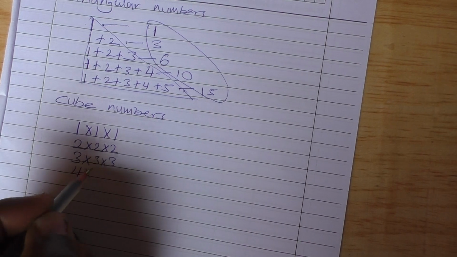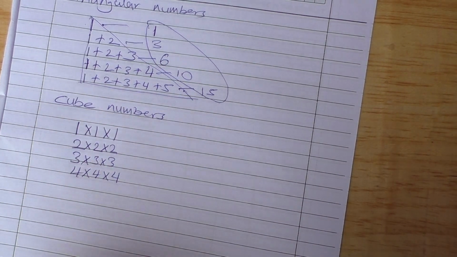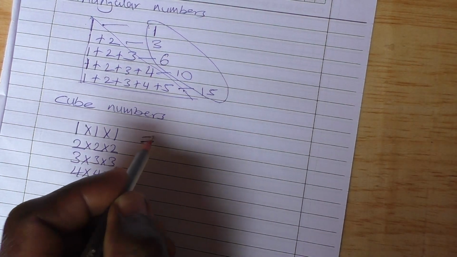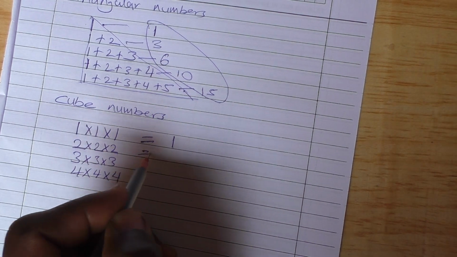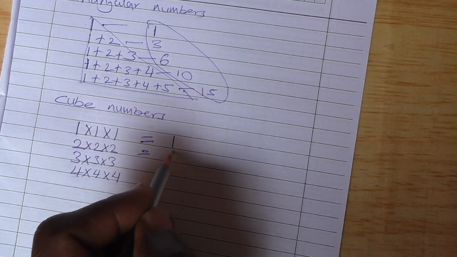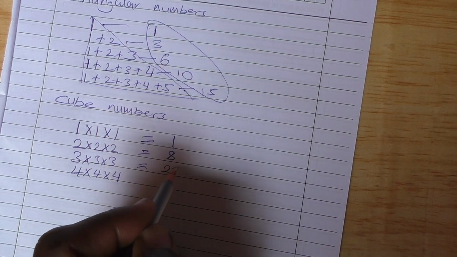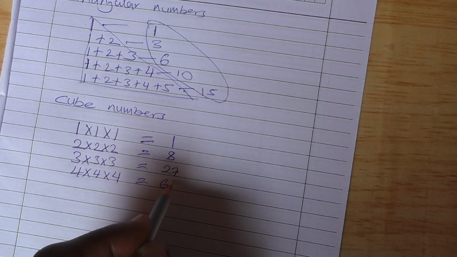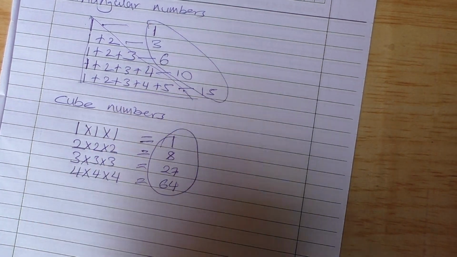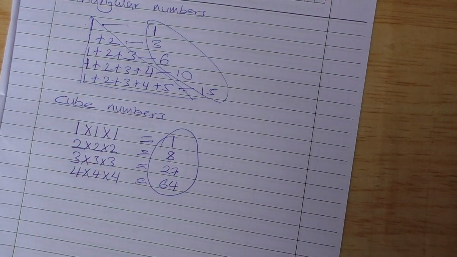The same applies to 4. So the results that we shall get are what we call cube numbers. So those are some of the types of numbers that we must know.